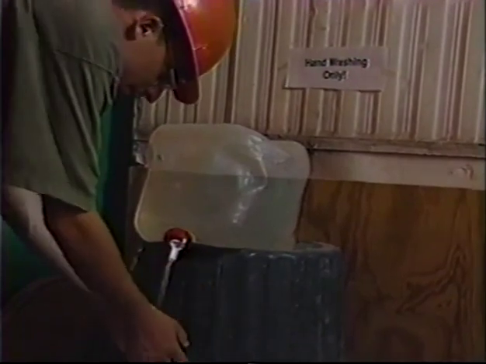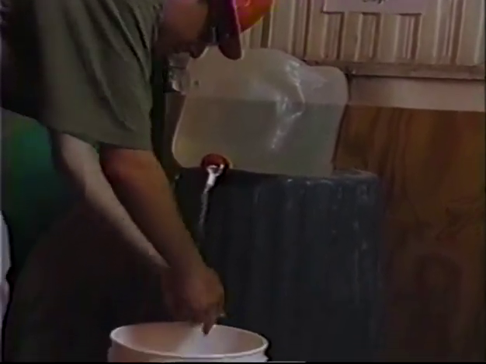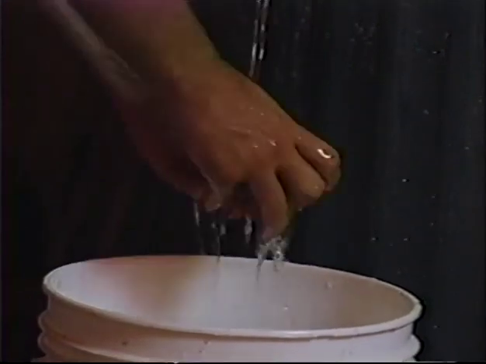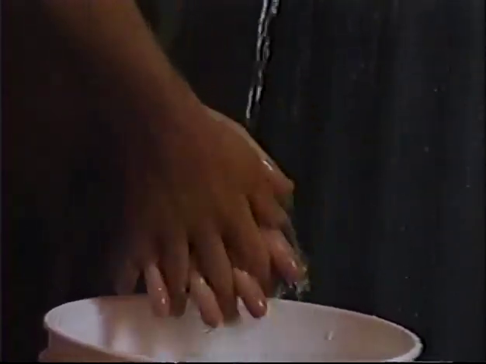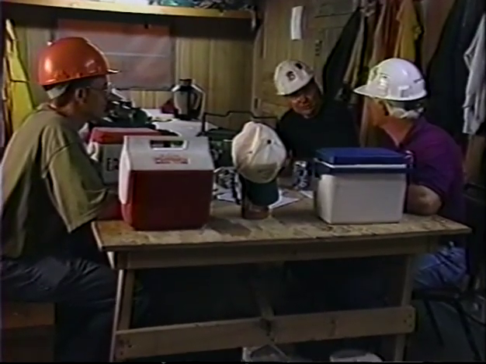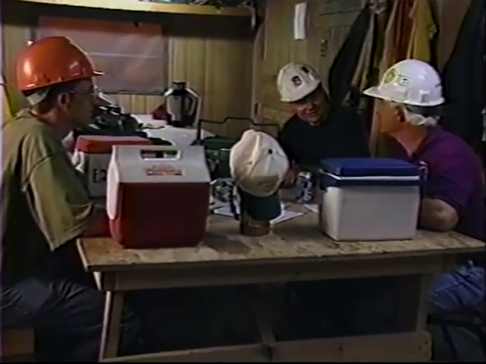Personal hygiene is also important, as it can help you avoid ingesting hazardous chemicals. Always wash your hands and face before eating, drinking, or smoking, and keep food away from work areas. Remember, you want the pipe dope on the building, not on your sandwich.